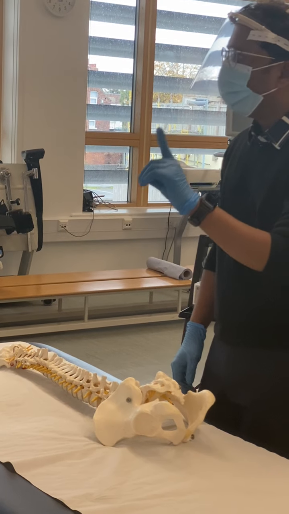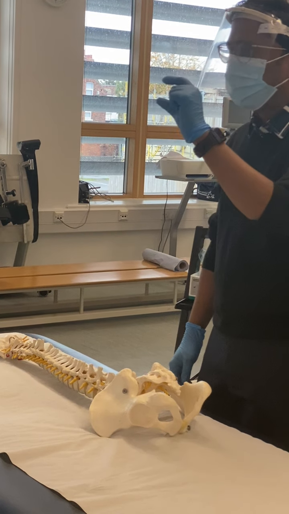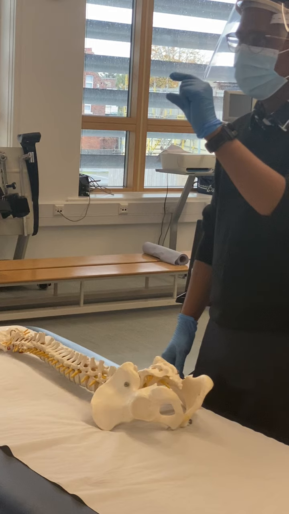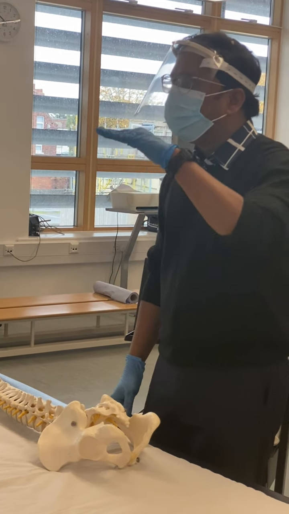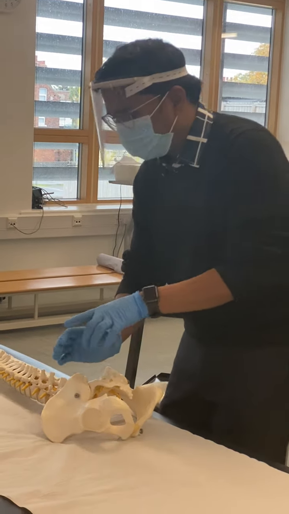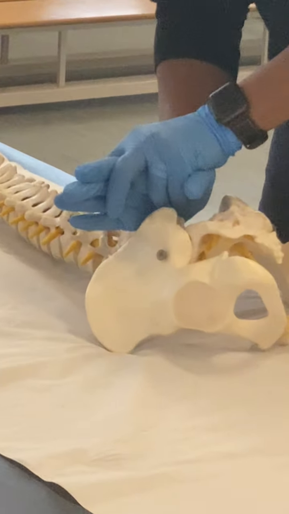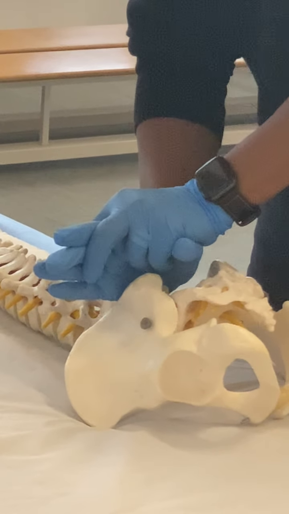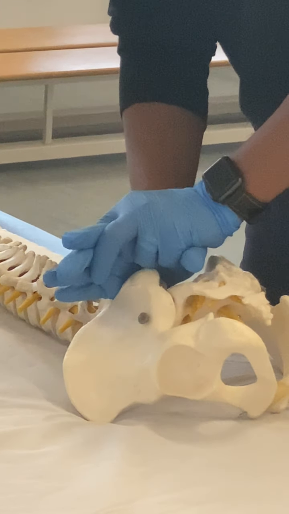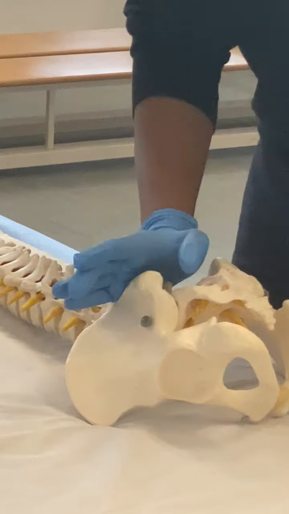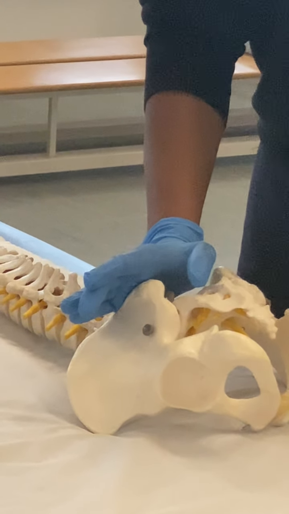And grade 1 is a small amplitude oscillation at the beginning of the range. So grade 1 is a small amplitude oscillation, a very small oscillation, three oscillations at the beginning of the range. With me?